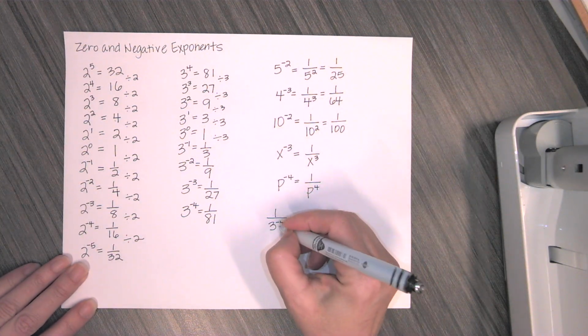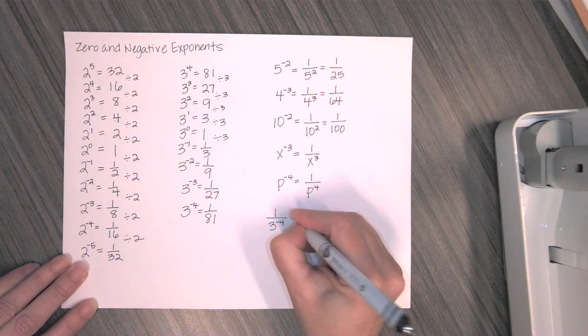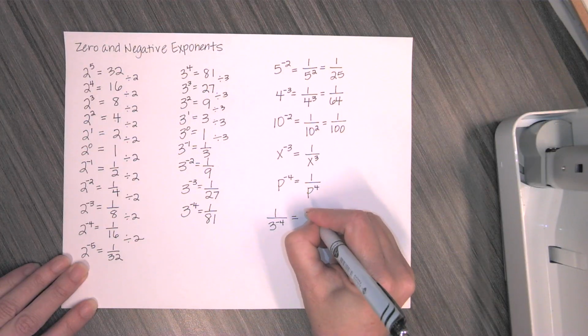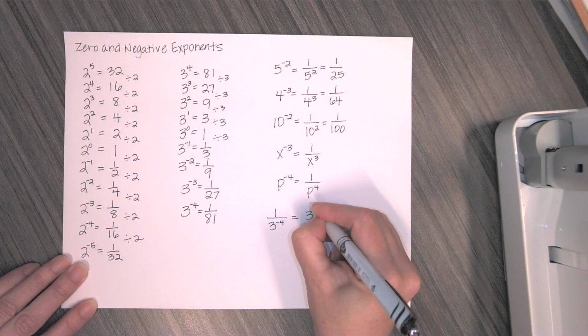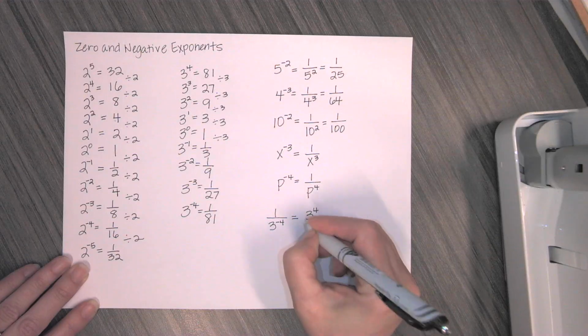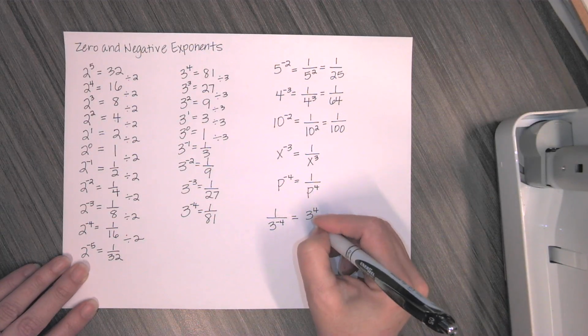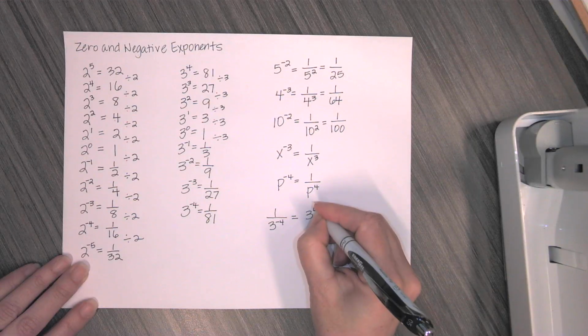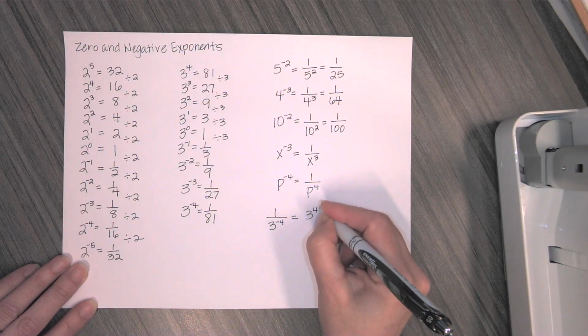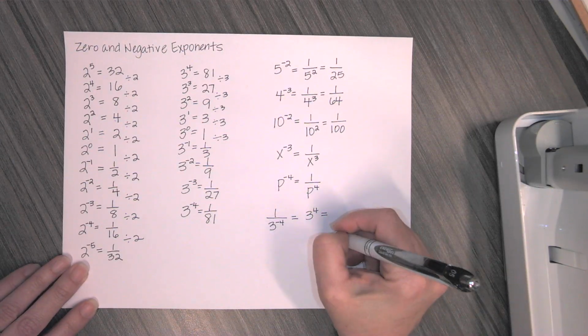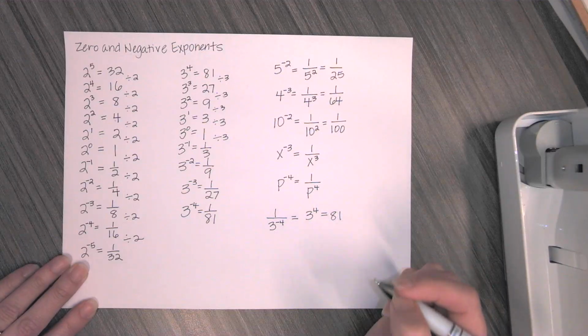So if you have a negative exponent on the bottom of a fraction, you can rewrite that by moving this up to the top, and the exponent will be positive. Now, we don't have to put a 1 underneath it. You can, but you don't have to. So I've bumped that up to the top, which made it 3 to the positive 4, which is 81.